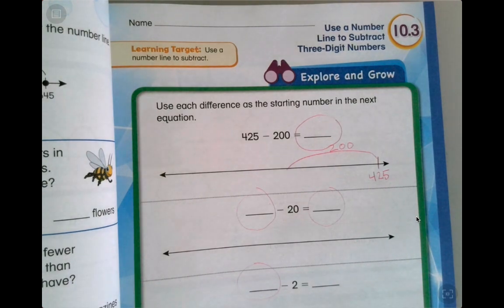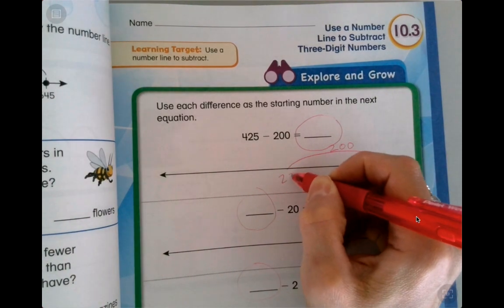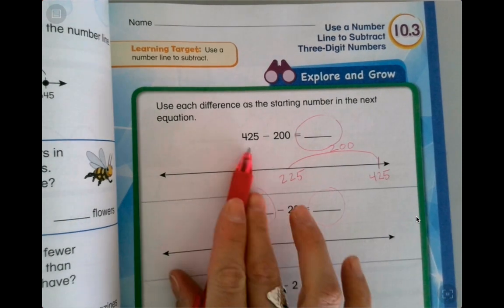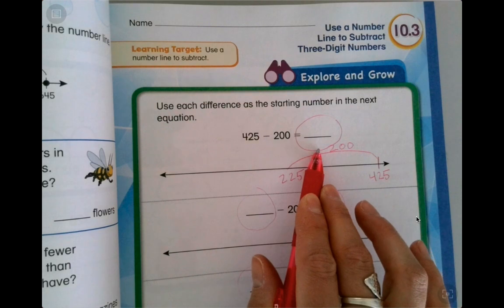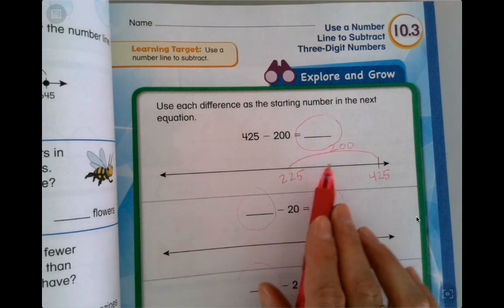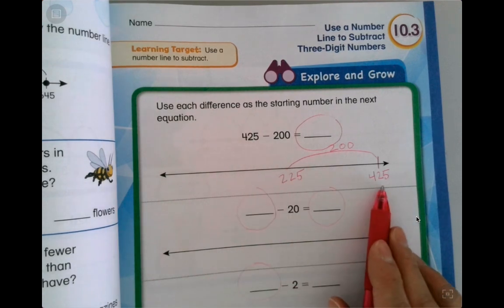Okay, what do you get when you subtract 200 from 425? Miss Emma, what do you get? 220. You're right, 225. Okay? Are we done with this equation? Did we take 425?